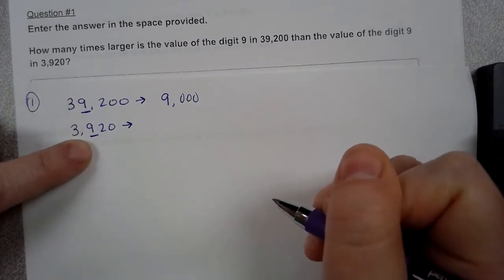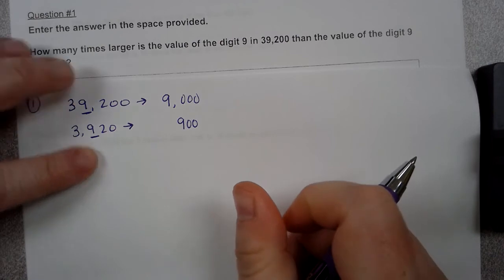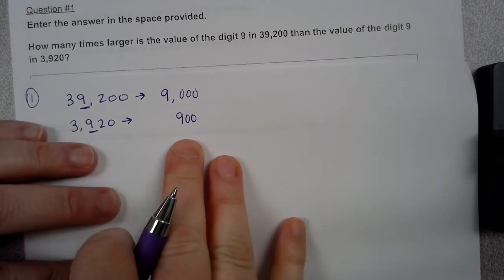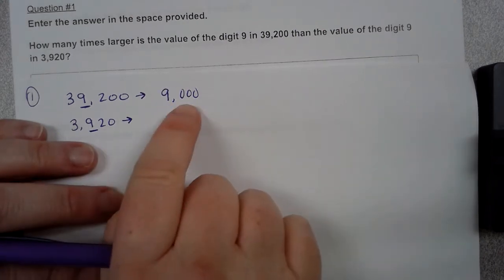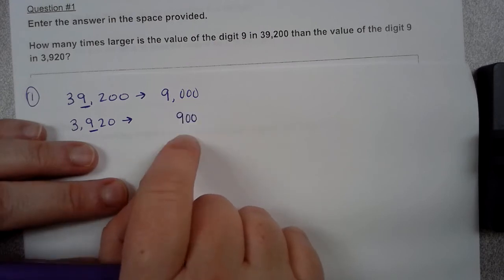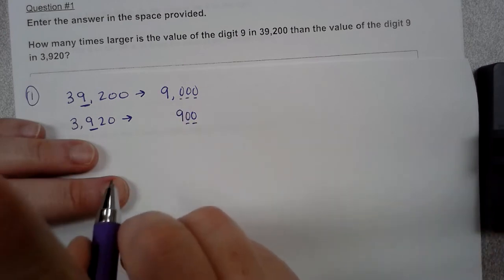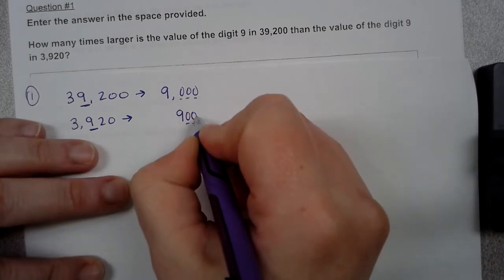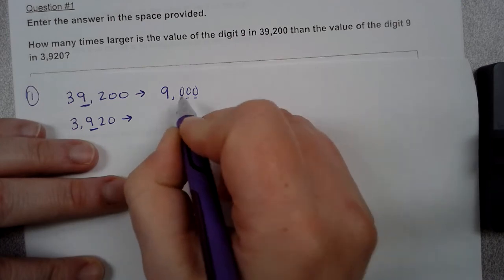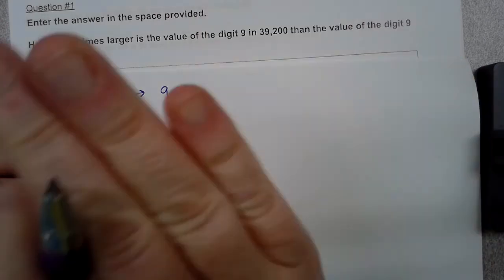What place is this 9 in? What's its value? It's in the hundreds place, so that means it's worth 900. Now, I have 9,000 compared to 900. How many times larger is this 9,000 compared to the 900? Look at it. How many tens would I have to multiply 900 by to get 9,000? Look at the zeros. 1, 2, 3, 1, 2. That means I need one more zero. So that means that 900, I'm sorry, no, that means 9,000 is 10 times larger than 900.